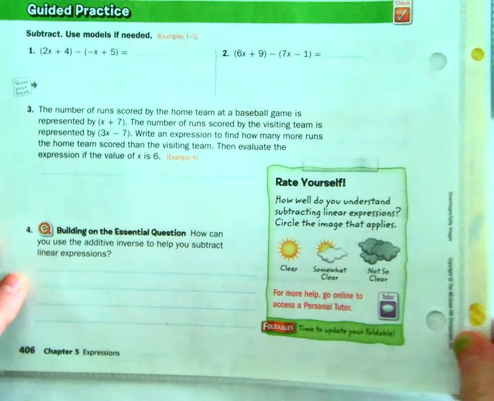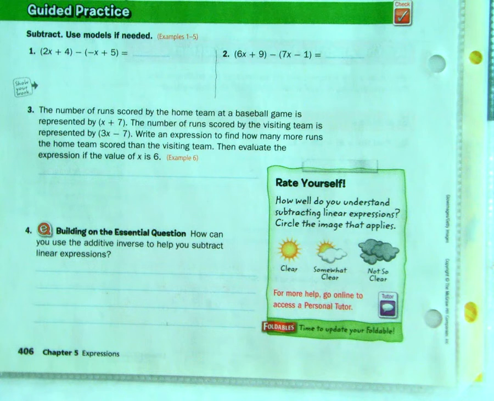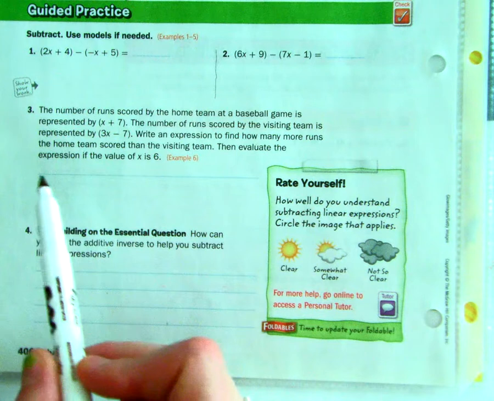Okay, one last example, number 3 here. The number of runs scored by the home team at a baseball game is represented by the quantity x plus 7. The number of runs scored by the visiting team is represented by the quantity 3x minus 7. Write an expression to find how many more runs the home team scored than the visiting team. Then evaluate the expression if the value of x equals 6. So first I need to figure out, what are they asking me? I want to know how many more runs the home team scored than the visiting team.